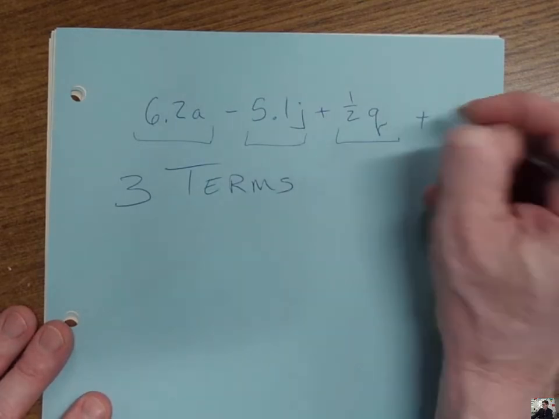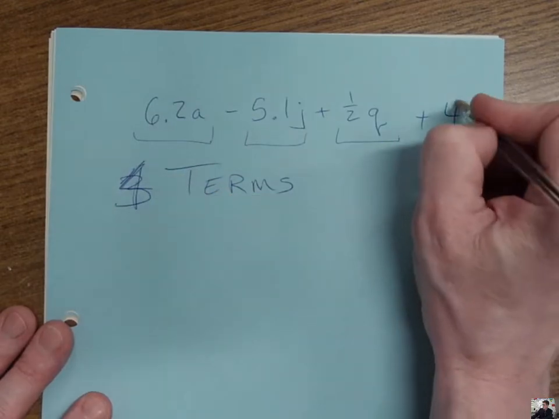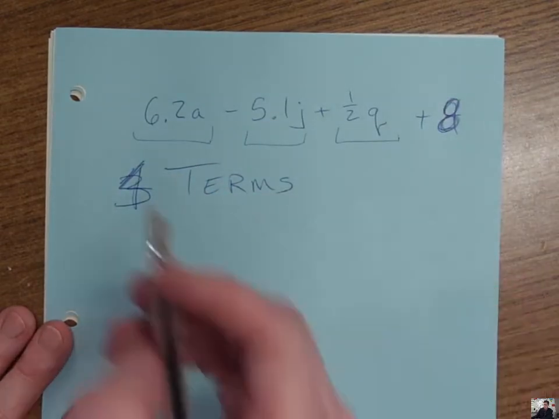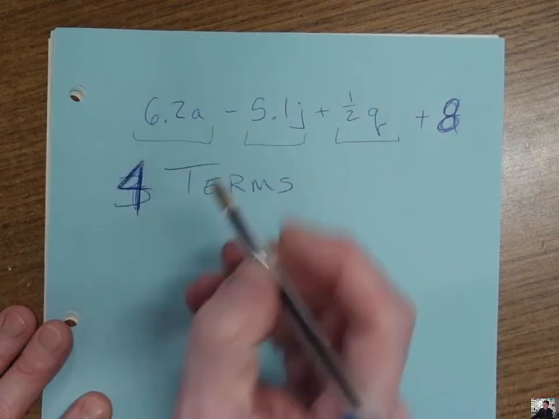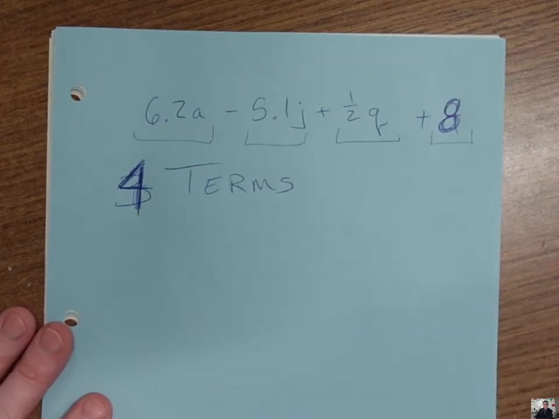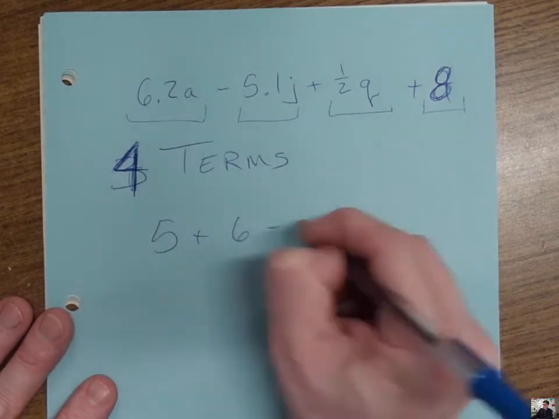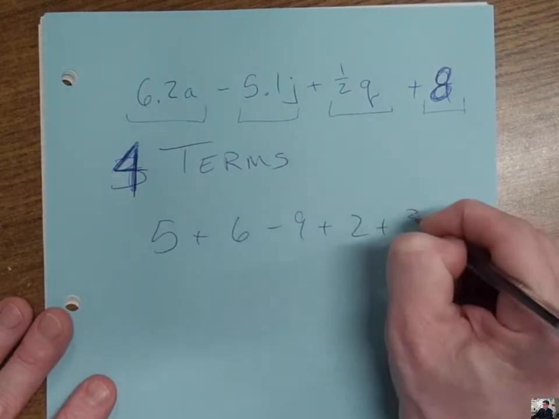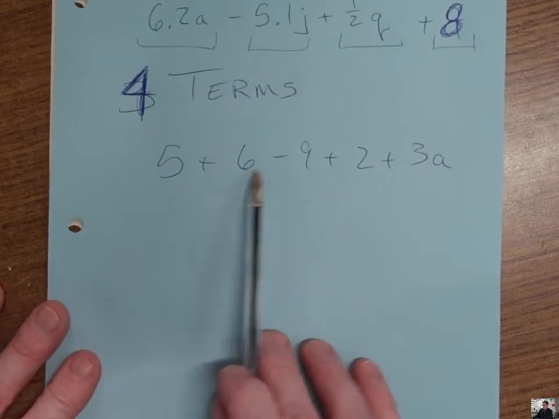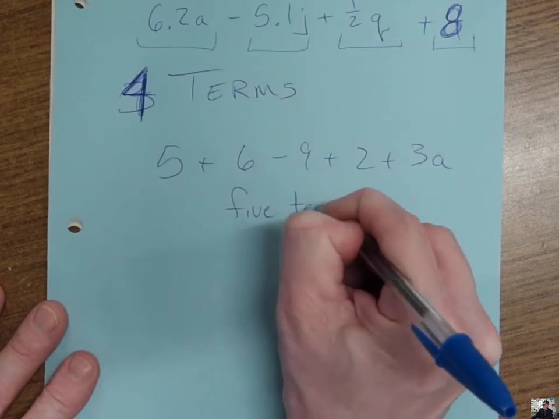Let's say what if there was another term there, plus 4? Well, then there'd be 4. Or to make it easier, so I'm not confusing you, what if 8? Just plus 8. Well, then there's 4 terms. Why 4 terms? Because there's this one and this one and this one and this one right here. So mathematical expressions. If I have 5 plus 6 minus 9 plus 2 plus 3a, this mathematical expression has 5 terms in it.